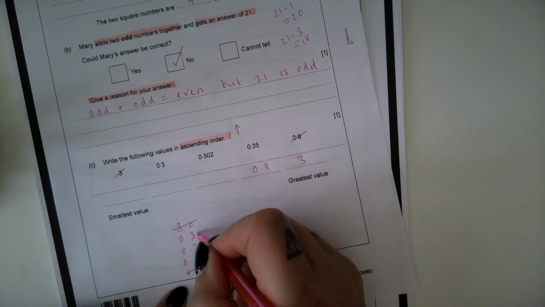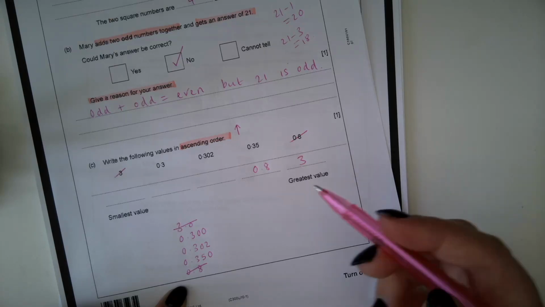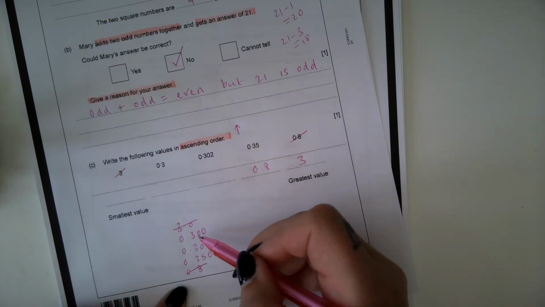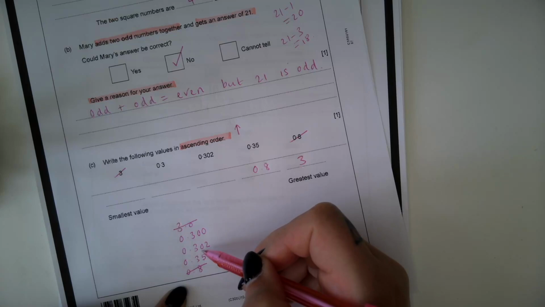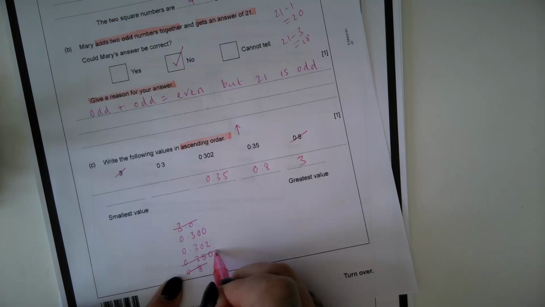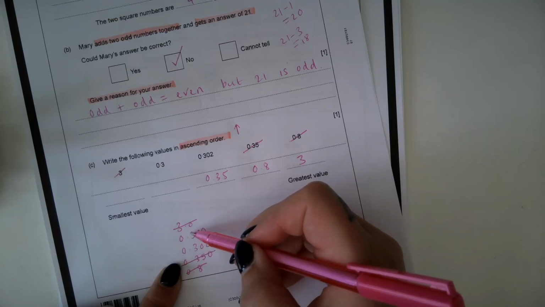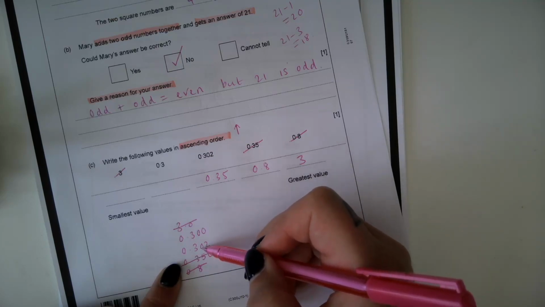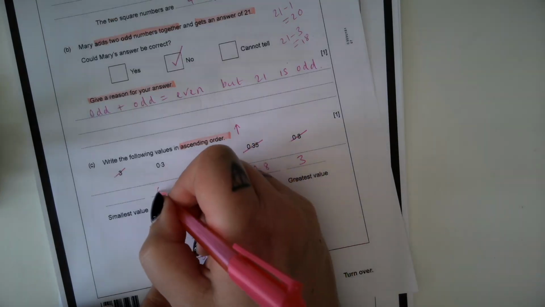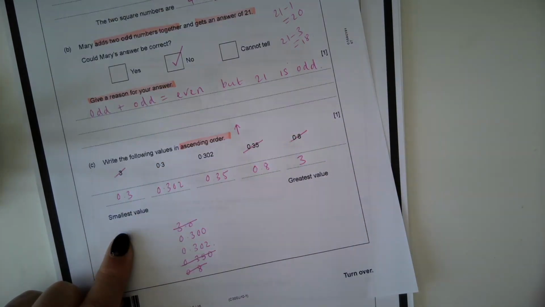Now that we're comparing these, I'm going to make these numbers the same size with placeholder zeros because I need to be able to compare each column. So the tenths column matches, so we're going to move over to the hundredths column. In the hundredths column, we've got a 0, 0 and a 5. 5 is bigger than 0 and 0, so that would be the next biggest value. So that's 0.35. Now we're comparing the last two numbers. They match in the units, they match in the tenths, they match in the hundredths, so we now need to compare the thousandths. So we've got 0 and 2. 2 is bigger than 0, so 0.302 will go there, and then 0.3 is the smallest value.